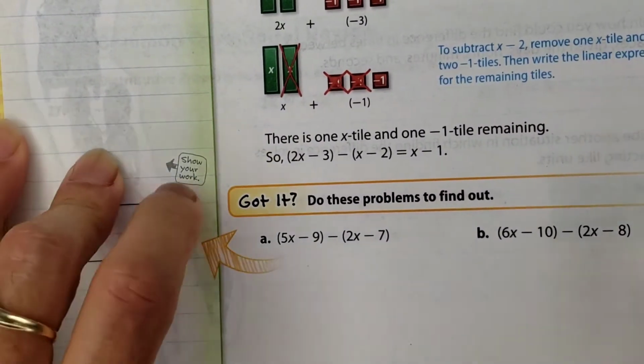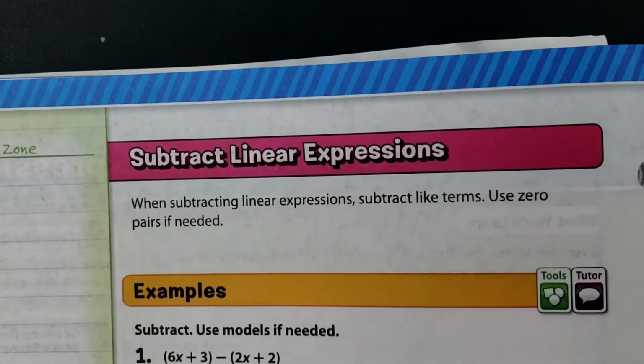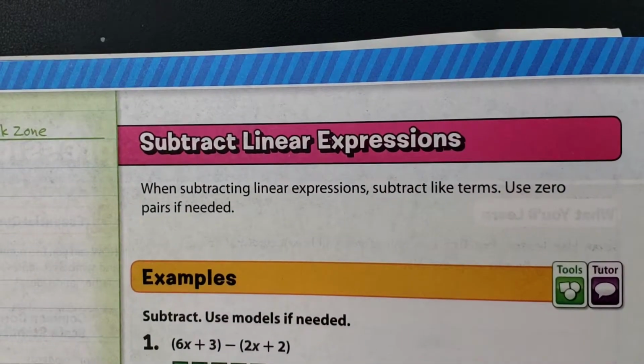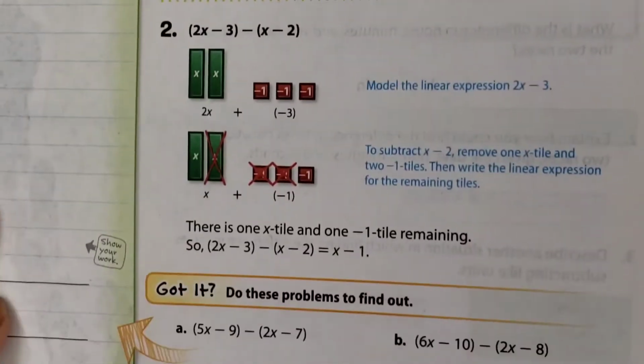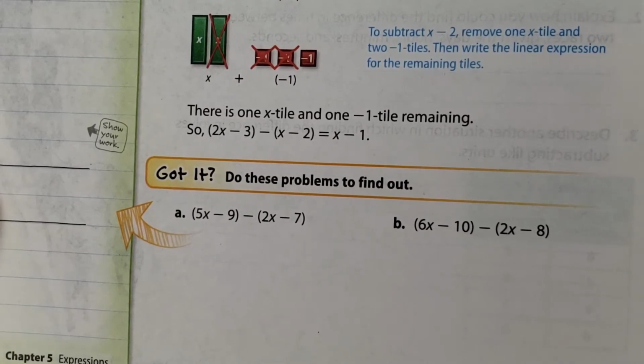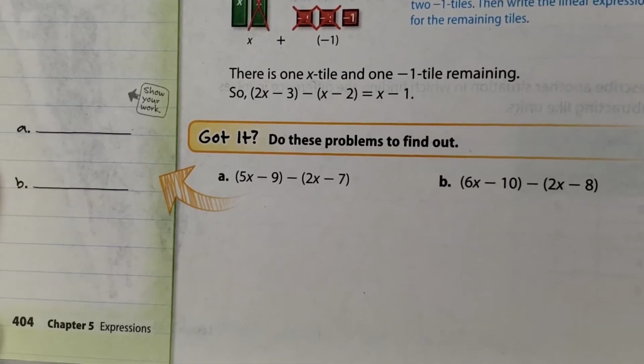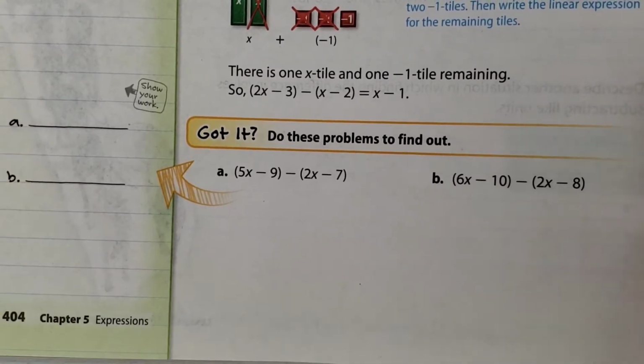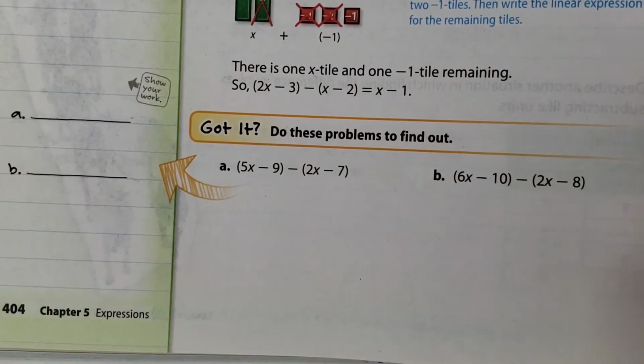Alright, today we're going to do subtract linear expressions. We're going to do pages 404 to 406. I am on 404, starting with problem A.